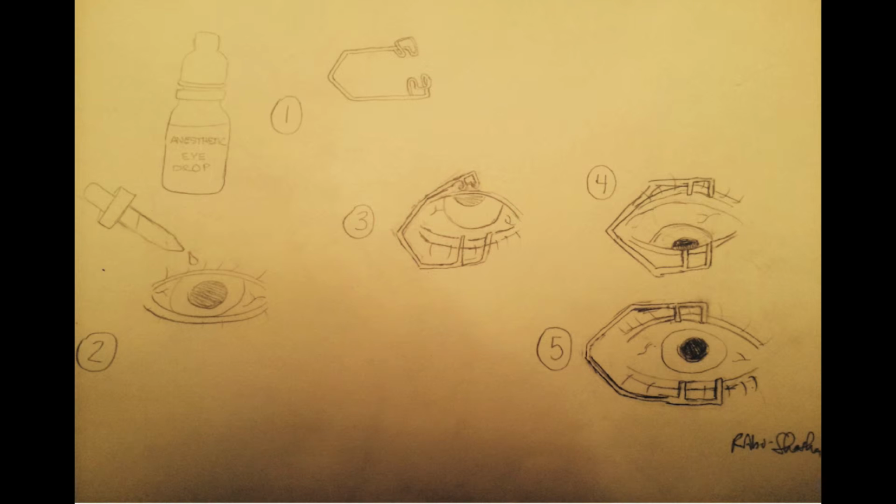In step number 3, 4, and 5, the key is to avoid touching the cornea. What I personally like to do is put in the retractor in the inferior lid first to reduce the chance of corneal involvement.